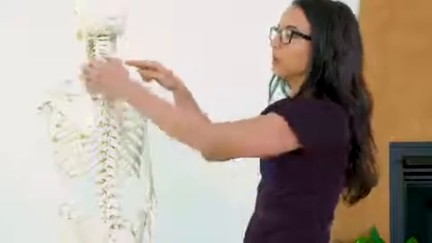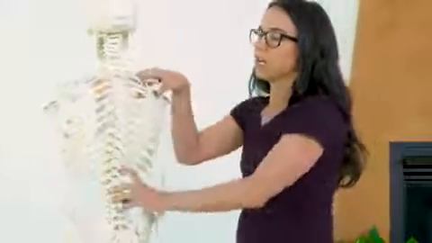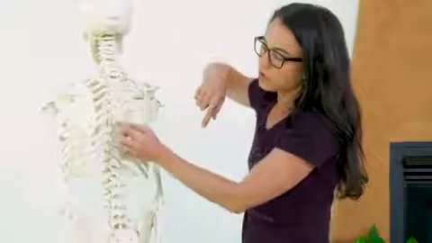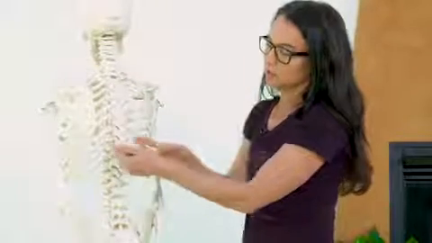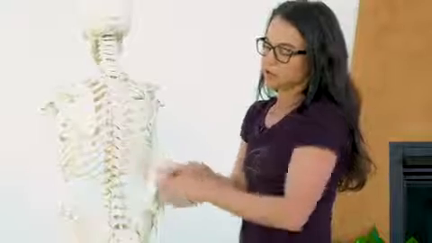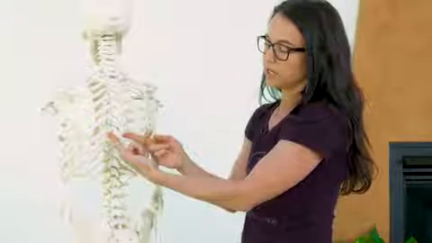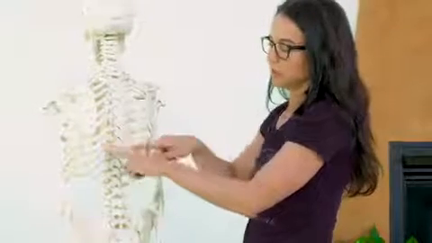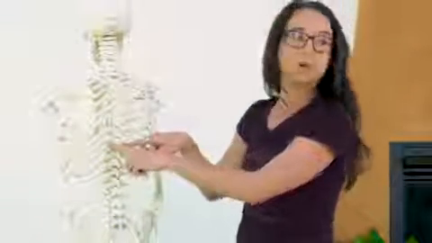Then the other point here we're going to look at next is what's called the facet joints, which is where each of the vertebrae articulate with the one above and below it. So each vertebra has a pair of facet joints on the upper portion to connect to the vertebra above it, and a pair of facets on the lower portion of the vertebra to connect to the vertebra below it.